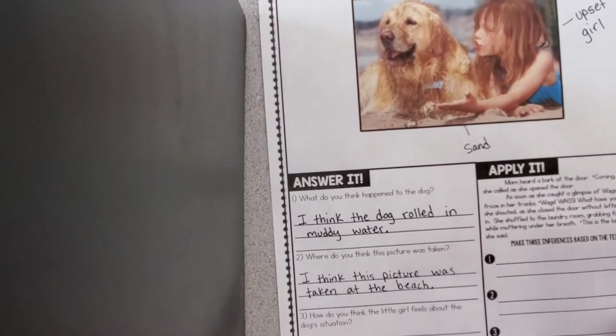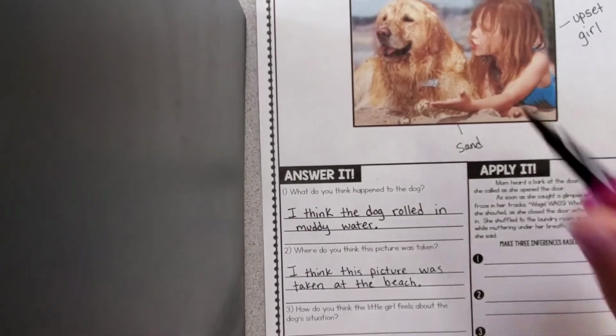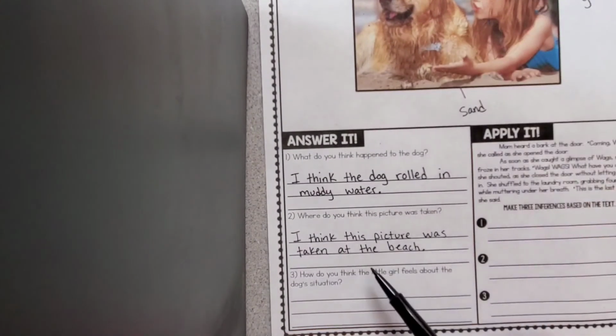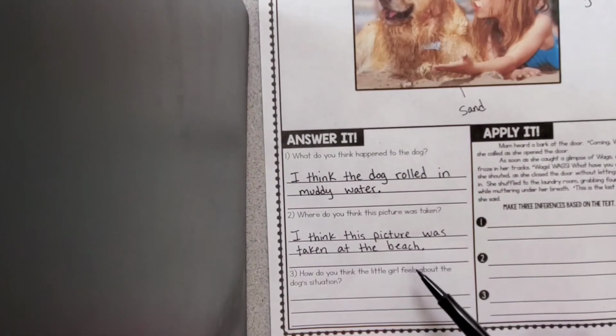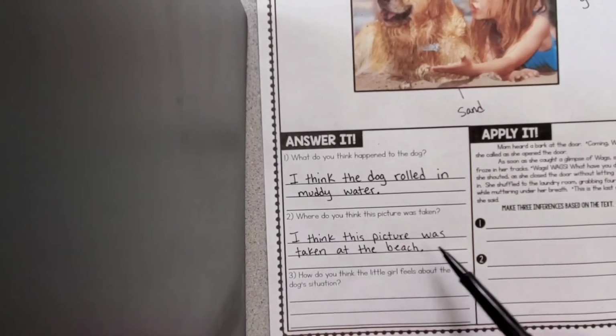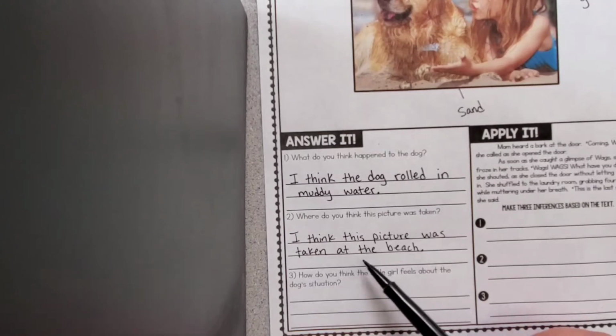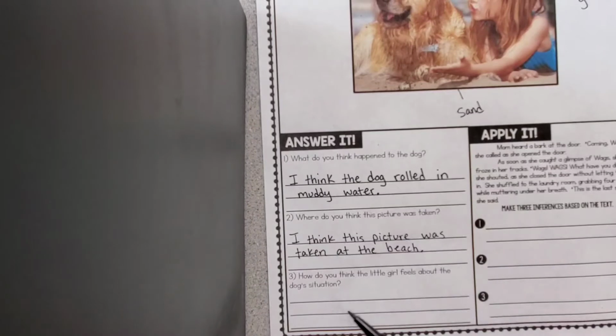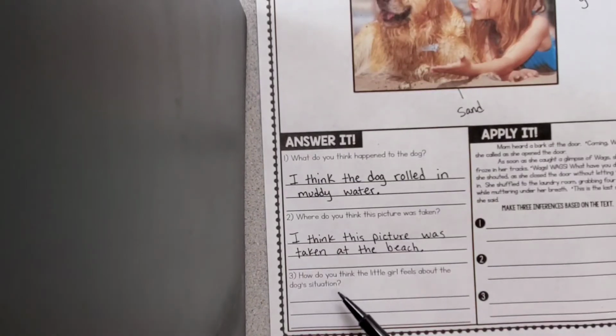If you think it was taken somewhere else, if you think this is in a different location than the beach, then I want you to write that down right here. So you could say, I think this picture was taken, and then you can write your own if you think it was somewhere different.